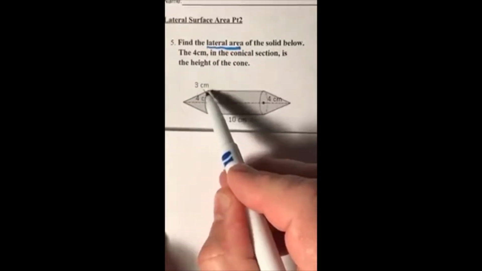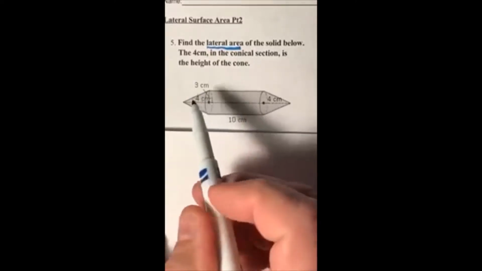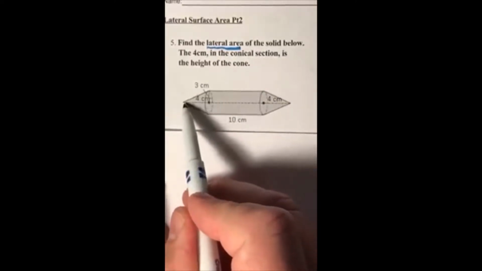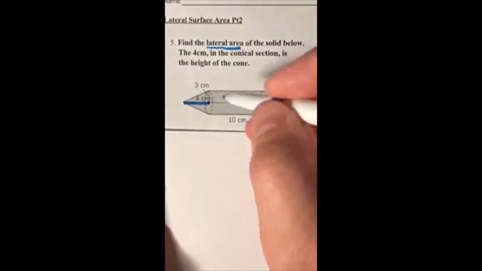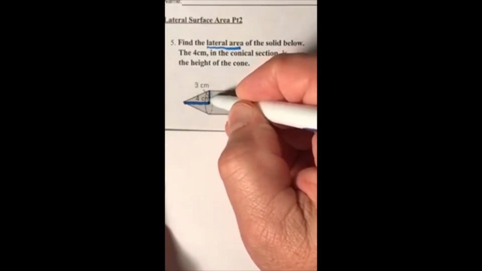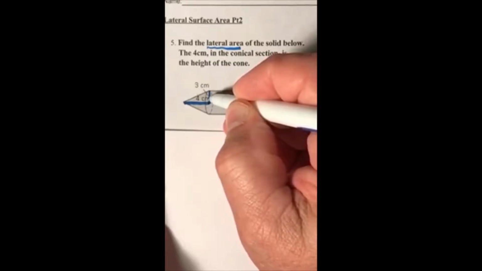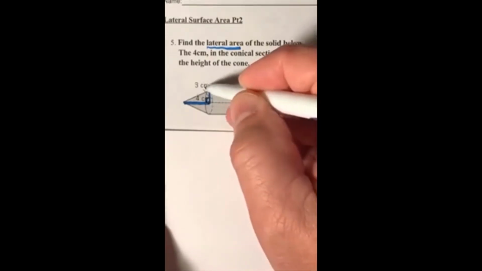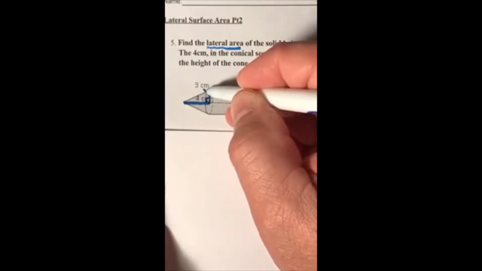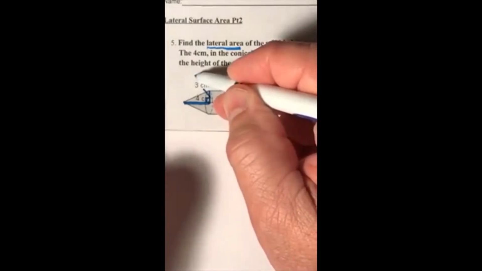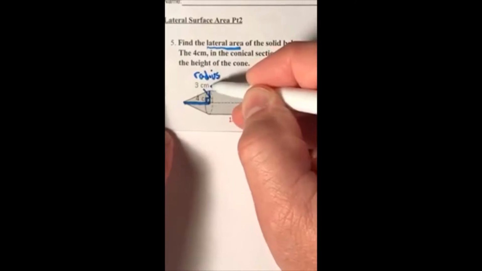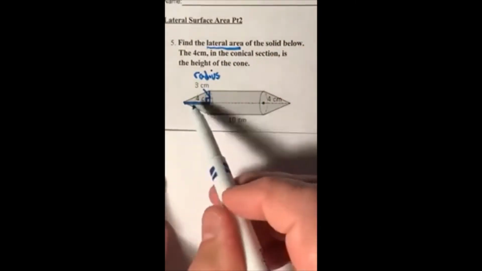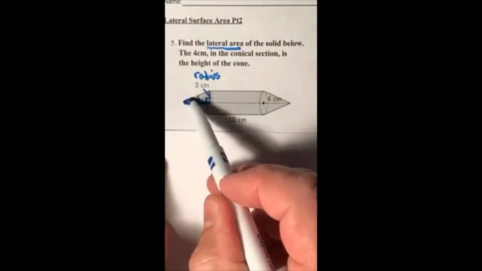So this is a cone, and it's the height of the cone. So that's your piece that comes through here like this. All right, now this is going to be a right angle here, and then here's the radius. See how it's pointing to that? So we know that that's the radius. The radius is 3, and we know the height. We can find the slant height here.